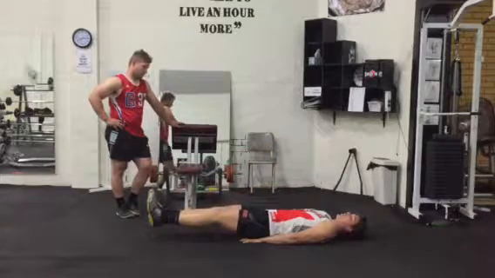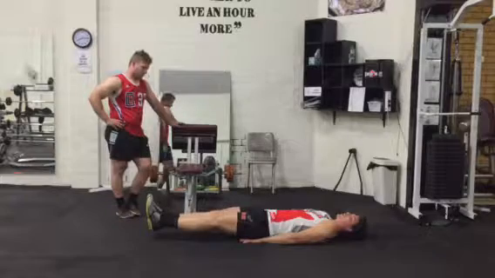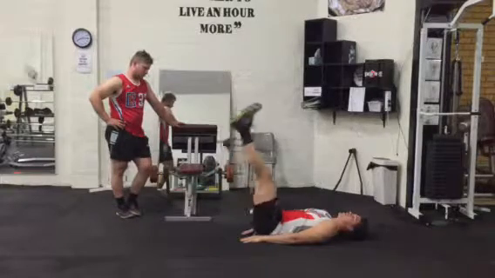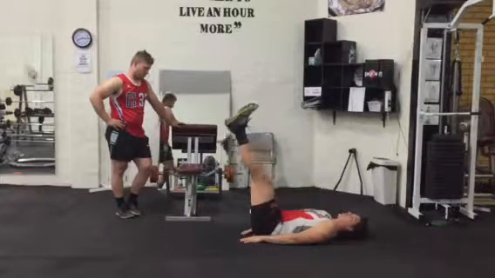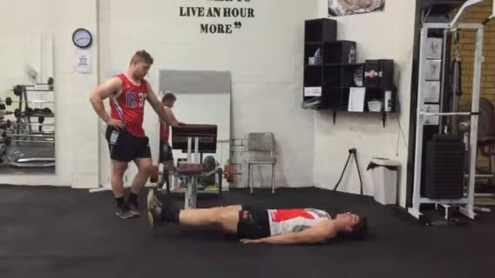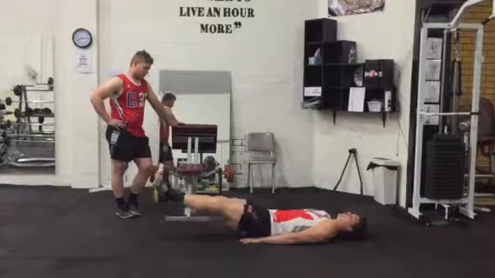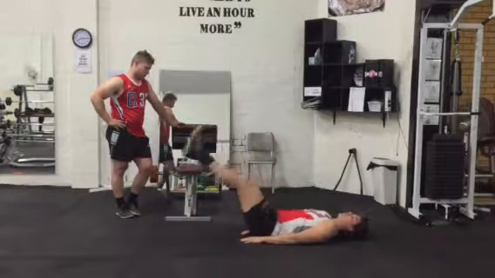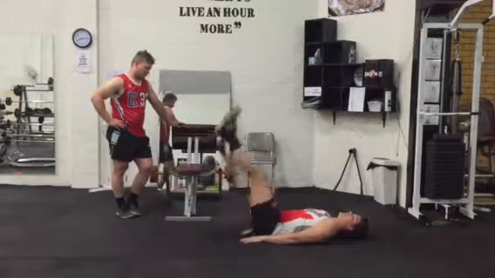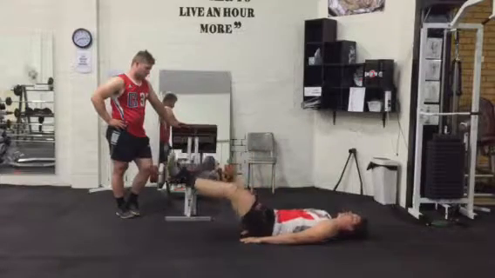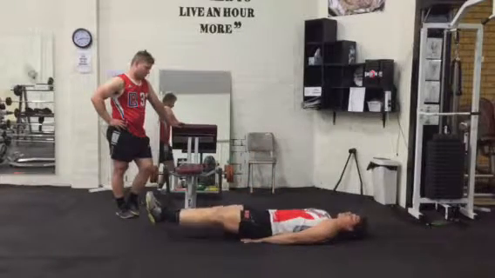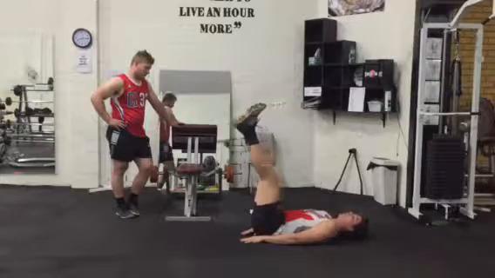And when you go down, I don't want you to touch the ground, alright? I want you to keep your feet at least an inch or two off the ground. And lift back up. Try to keep your legs as straight as you can. Really immobilising your core. And again, focusing on your breathing. So on the way down, inhale. And on the way up, exhale, right?